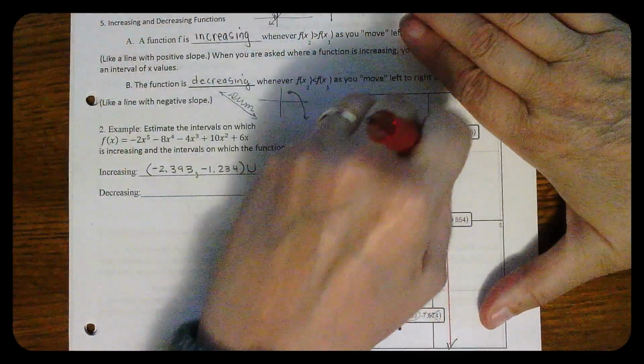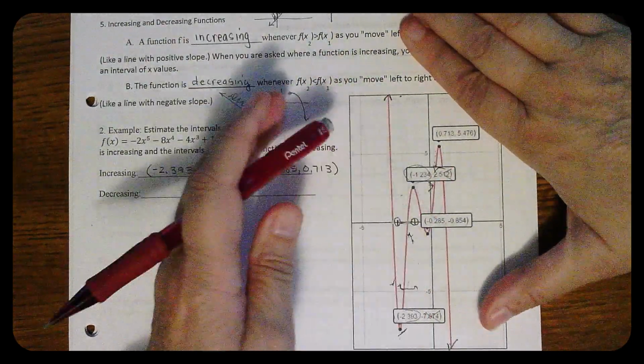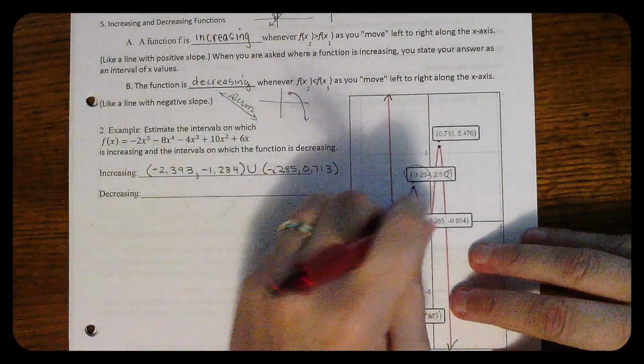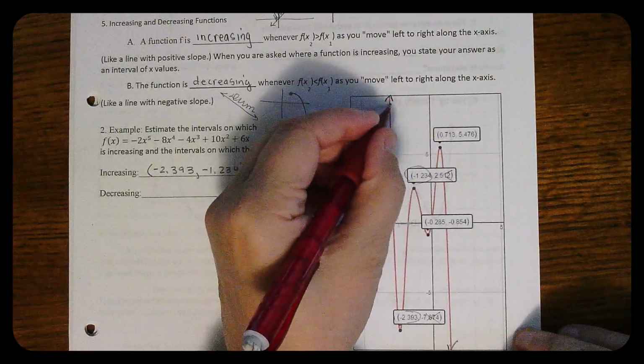All right, let's erase our increase work and let's do decrease. All right, so we have to locate the y values or the area of the function that's decreasing from left to right. That's right here.